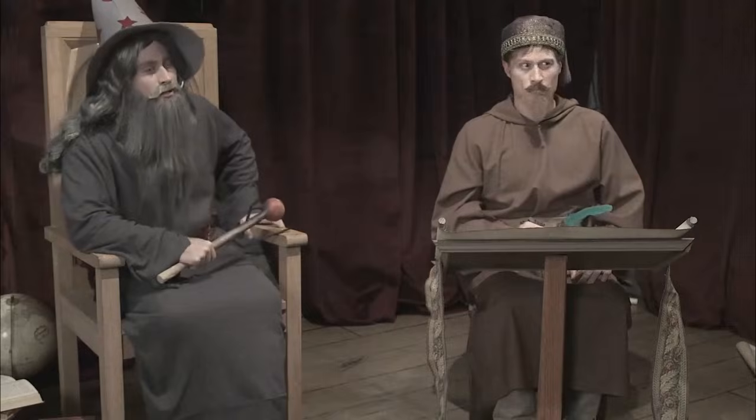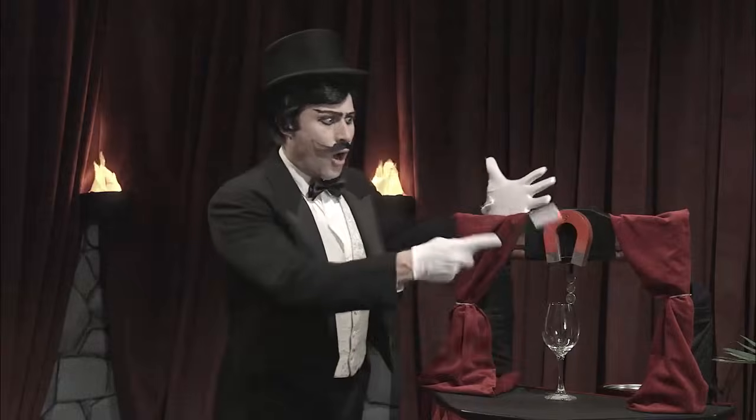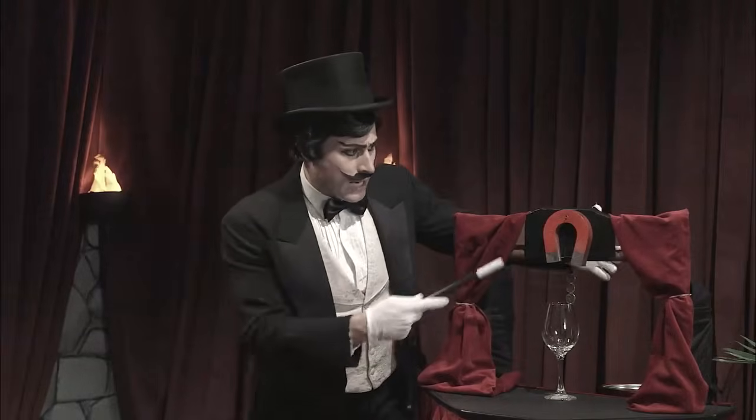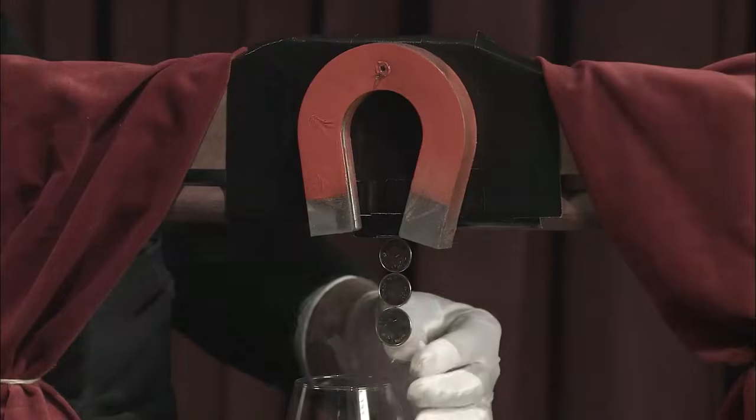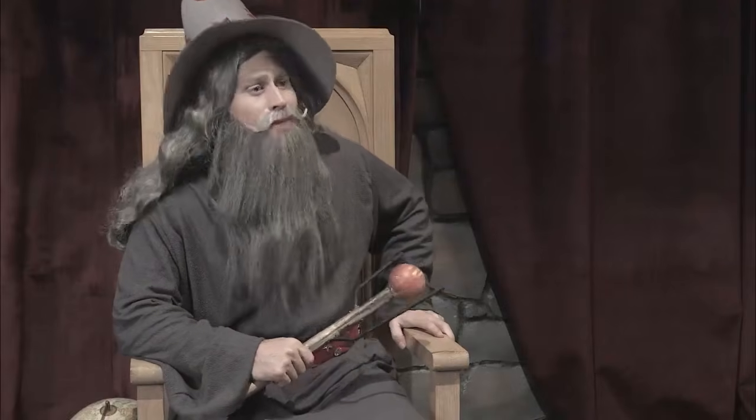Oh, is that a magnet? This? No. The pull of the magnet is what's keeping those coins up. The magnet is just strong enough to keep the coins from falling. No, this is set dressing. It's just. It was a good trick, but it's science, not magic.